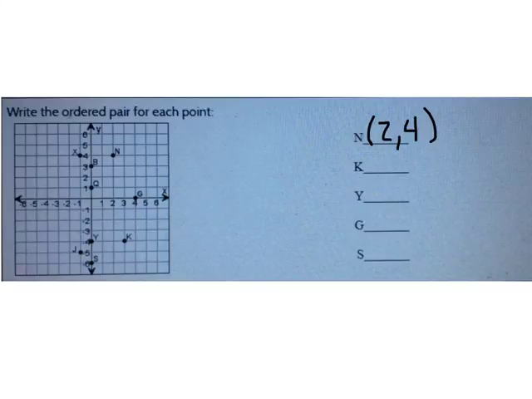What's the ordered pair for point K? Point K is at 3, negative 4. What's the ordered pair for point Y? Point Y is on the y-axis, so the x-coordinate is 0, and the y-coordinate is negative 4.